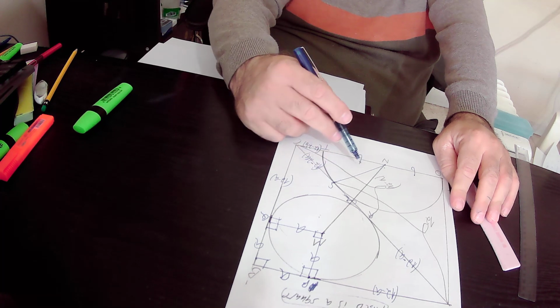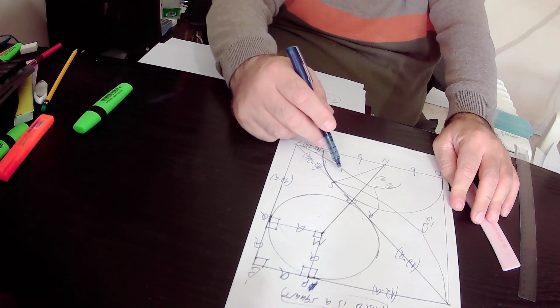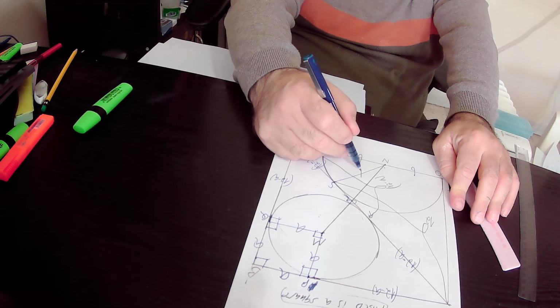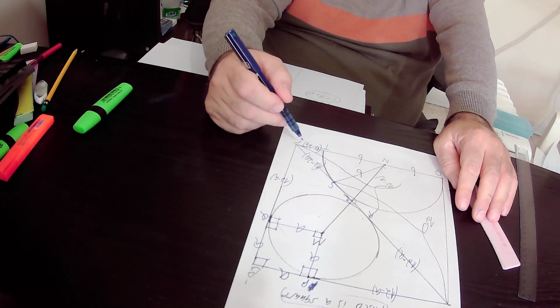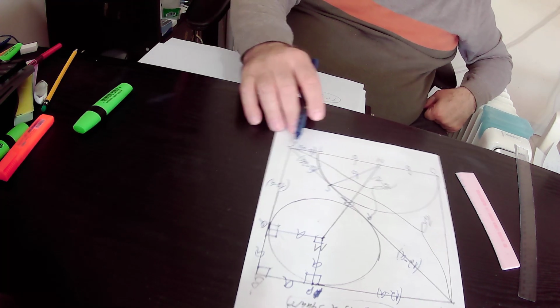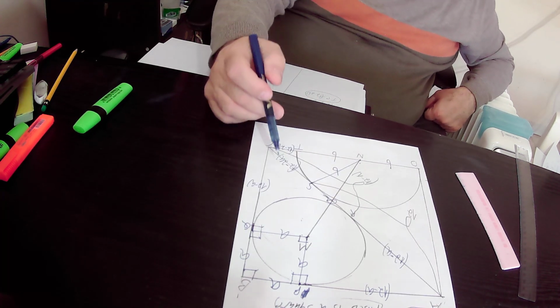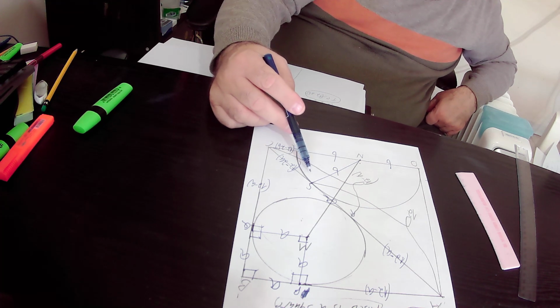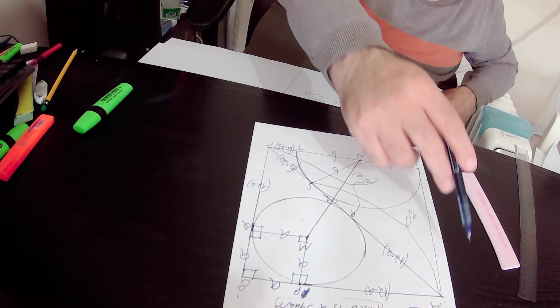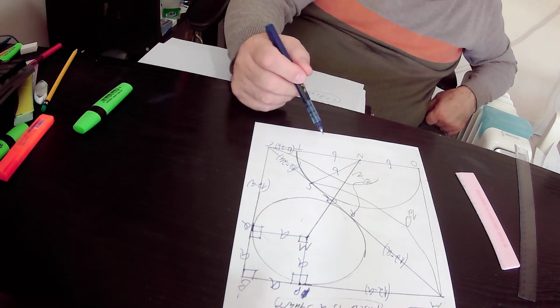Therefore, NS is the radius of this semicircle, that is to say it equals B units, and the radius NS is drawn to the point of tangency, that is to say it is drawn to point S, that is the point of tangency of tangent AC with this semicircle.